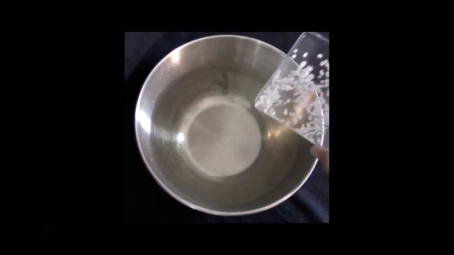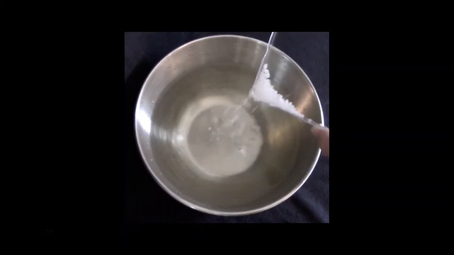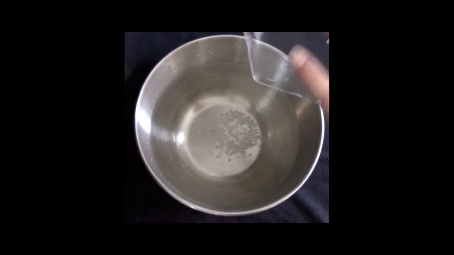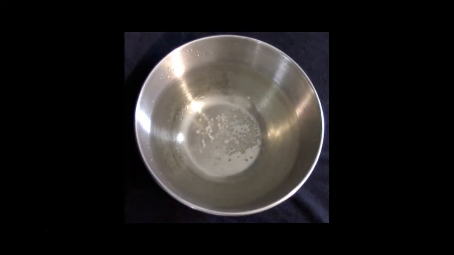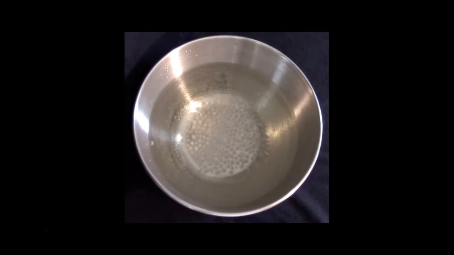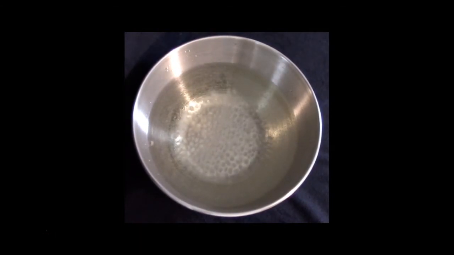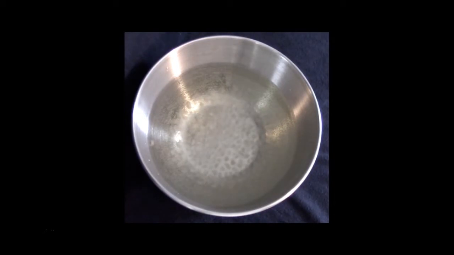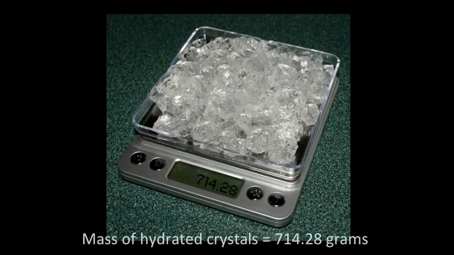Now, let's find out what happens to the mass when we hydrate or add water to the crystals to make a mixture. The mass of the crystals is now much more. H2O or water molecules have added mass, wet mass, to the mixture.